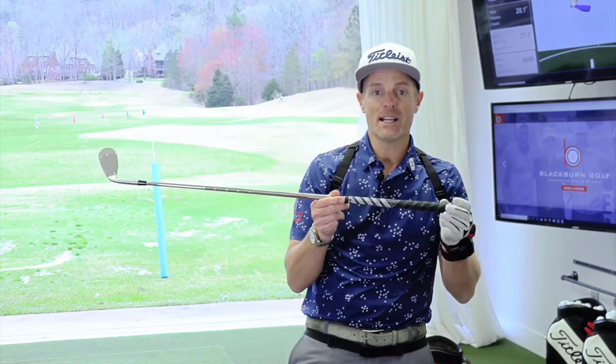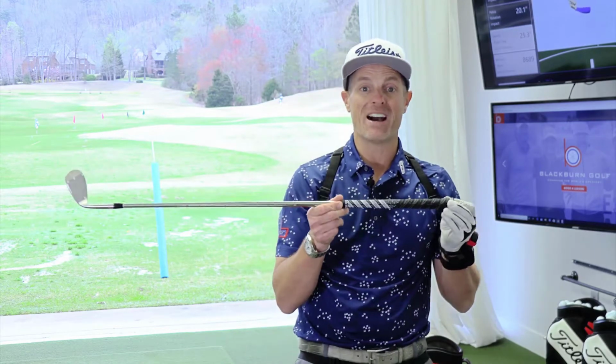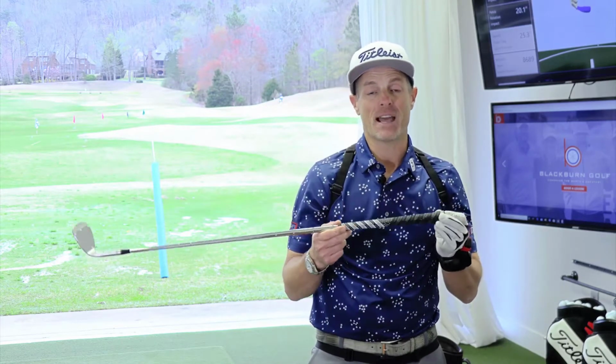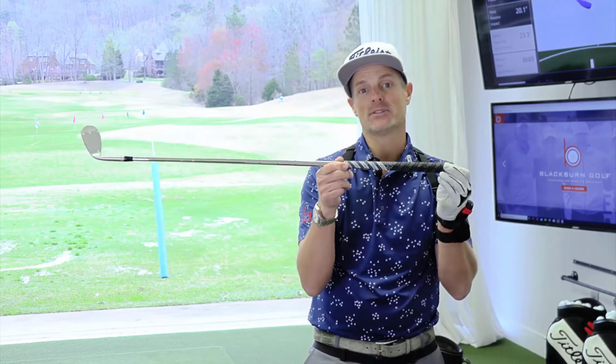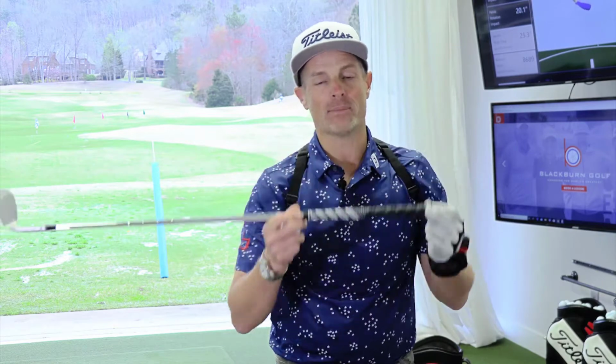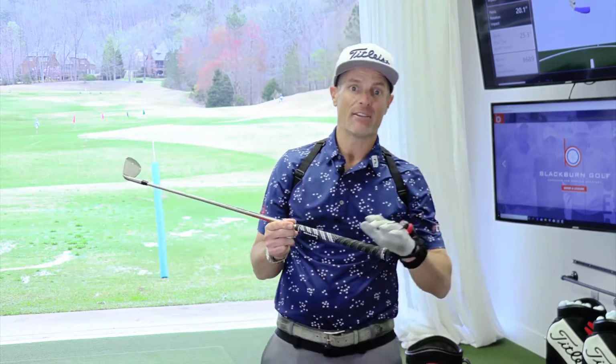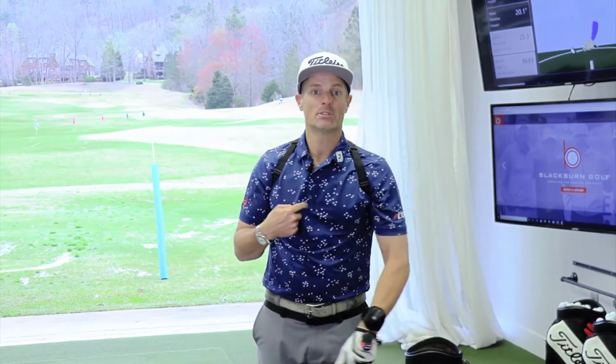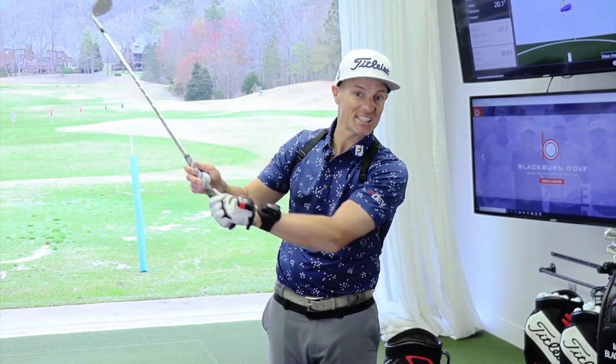Now, what's really interesting is when we start to talk about dynamic loft at impact, the best players are leaning the shaft 12 to 18 degrees with a wedge, and that's at least a grip length. Now, that's a lot. That feels like a lot. They're able to make sure they have a shallow attack angle by a rotary pivot and not creating a lot of wrist set in the backswing.